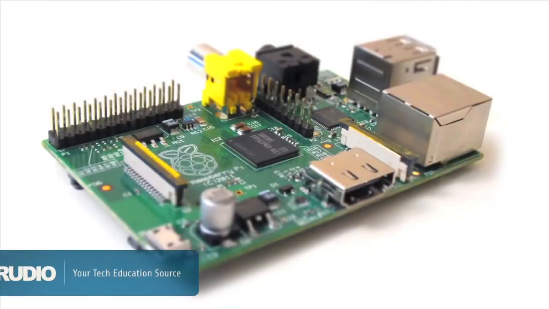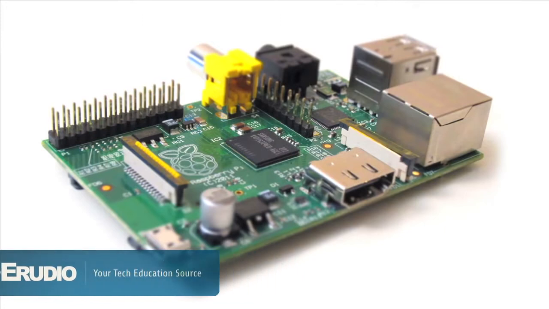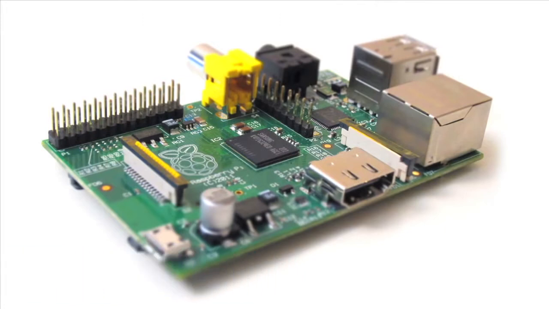Hey, what's happening, guys? Welcome back to Raspberry Pi tutorial part 6. In the last tutorial, we looked at getting around the file system on the Pi and the command line. And today we're going to expand on that a little bit more and cover some more advanced concepts and programs as well. So stay tuned.